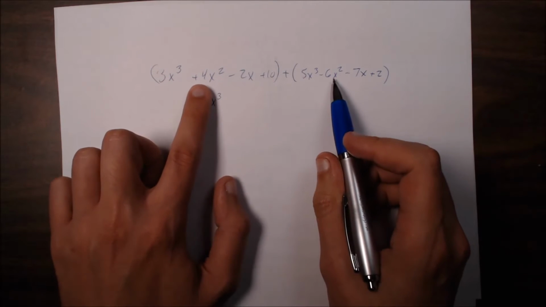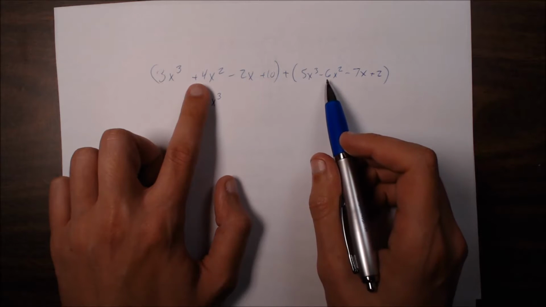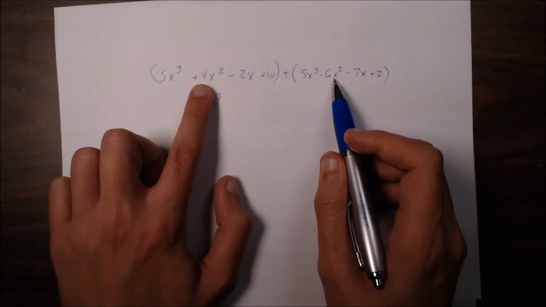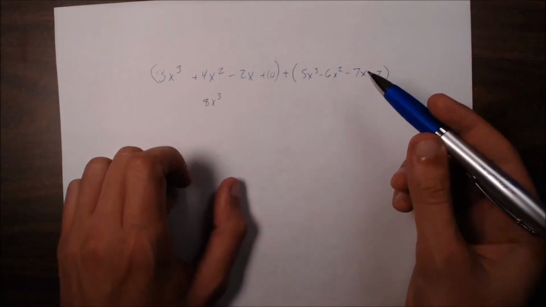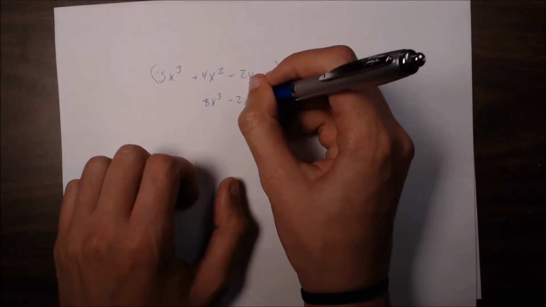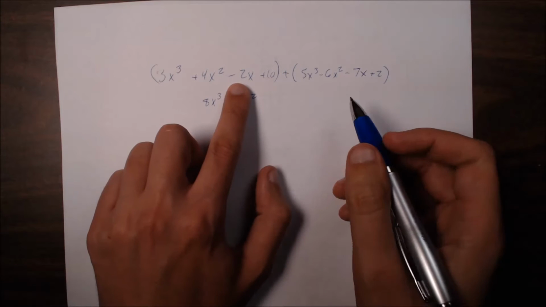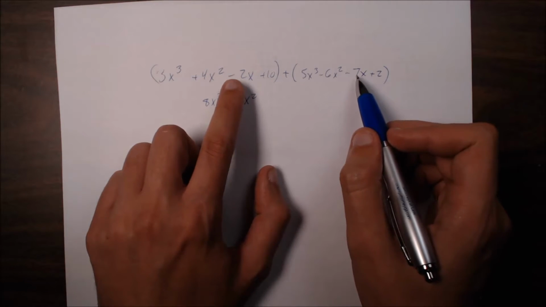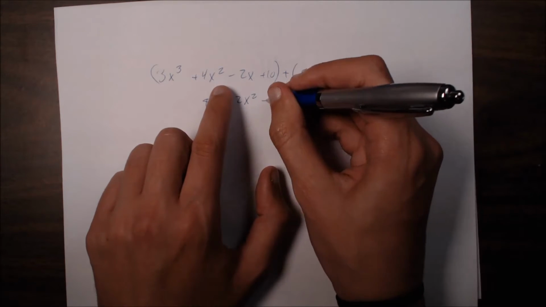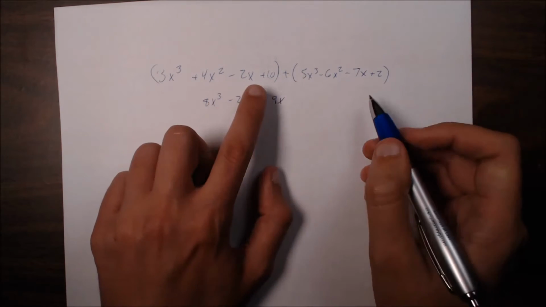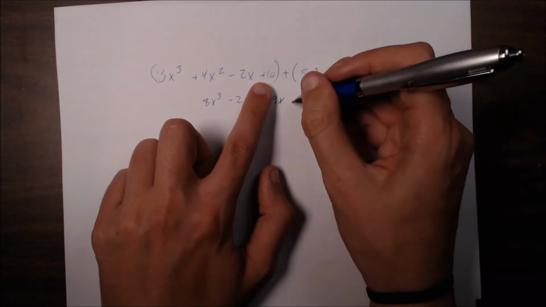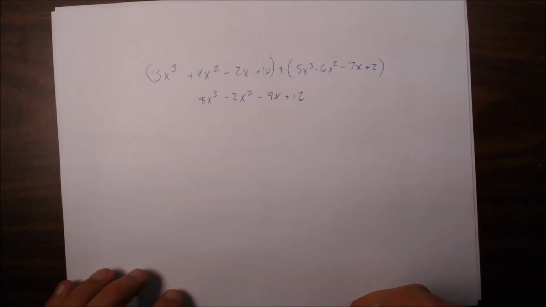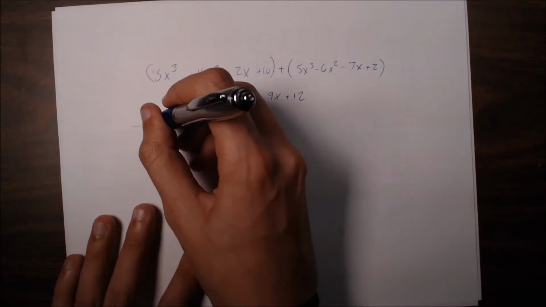Look at my squared terms. 4x squared plus negative 6x squared. Positive 4, negative 6, put them together, we get minus 2x squared. And negative 2x plus negative 7x, since they're both negative, combine to make negative 9x. And then we have 10 plus 2, which is 12. So there is an example of polynomial addition.